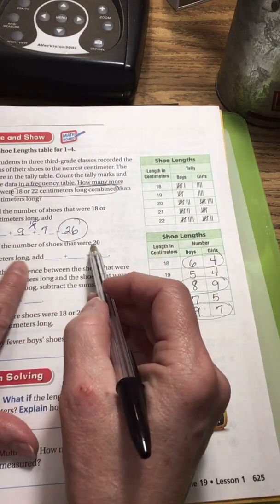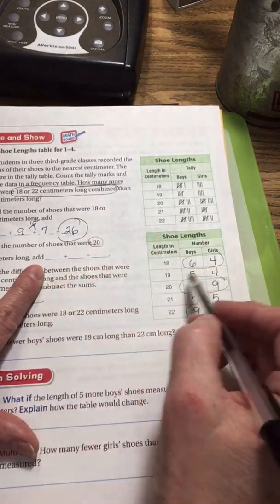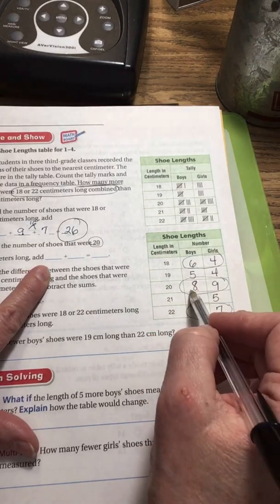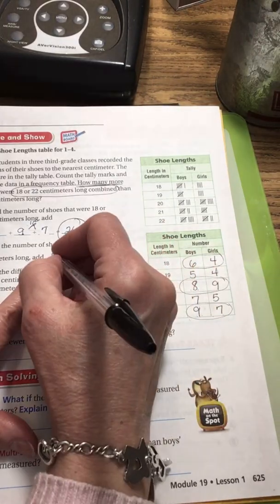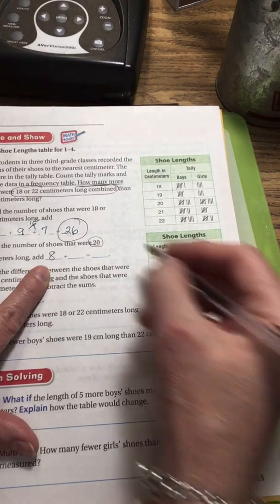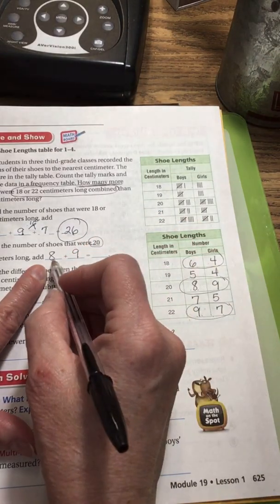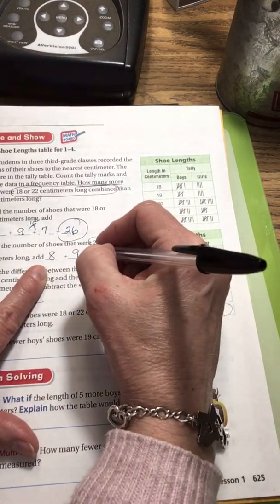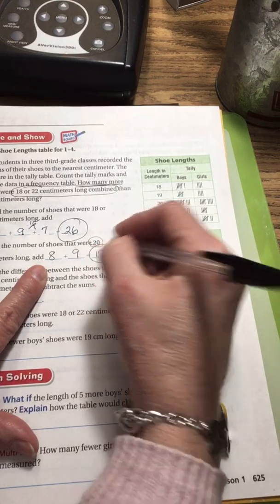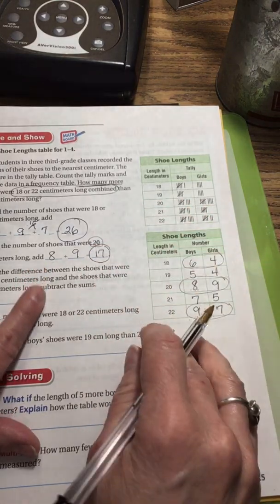Now, to find the number of shoes that were 20 centimeters long, you go over here, and there's two numbers. There's boys and girls that were 20 centimeters long. There's an 8 for boys and a 9 for girls. What is 8 plus 9? That is 17. So this is how many were 20 long.